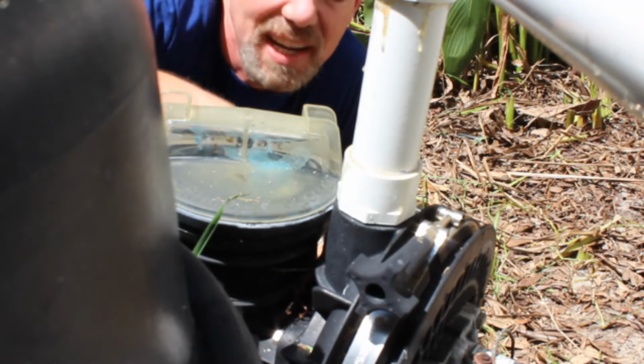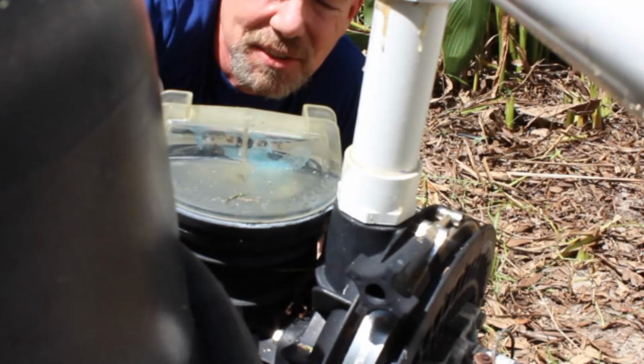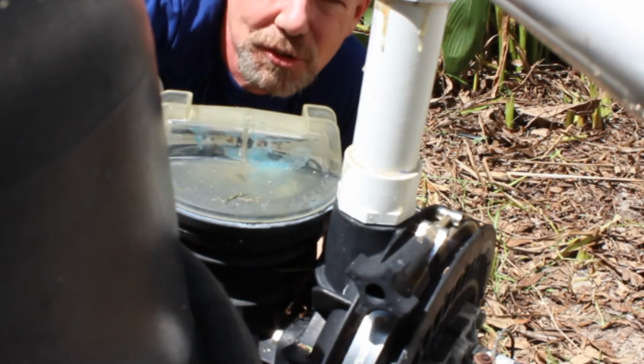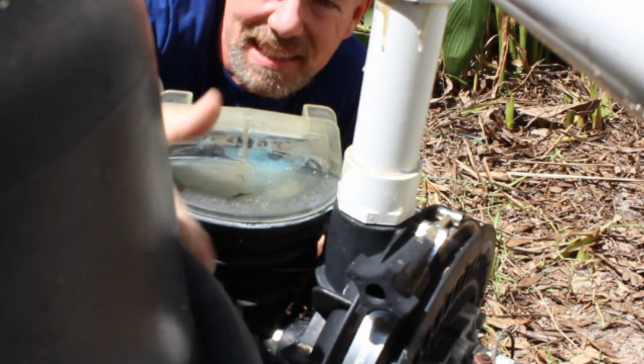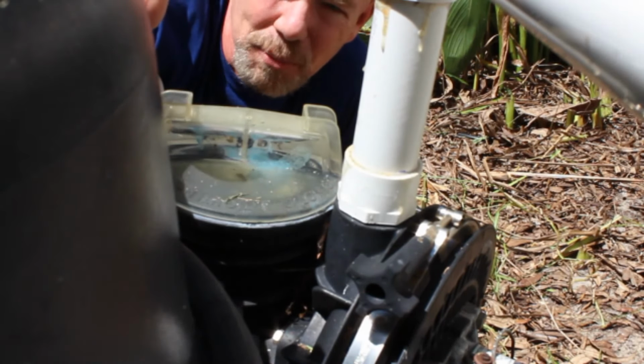Hey guys, it's Rudy here, and we're getting a little bit of air back through the return jets and into the pool. So it's a constant stream of air bubbles. Because it's a constant stream of air bubbles throughout the entirety of the time the system's running, we know that has to be a suction side leak. So it has to be somewhere between here and either the skimmer or the main drain.